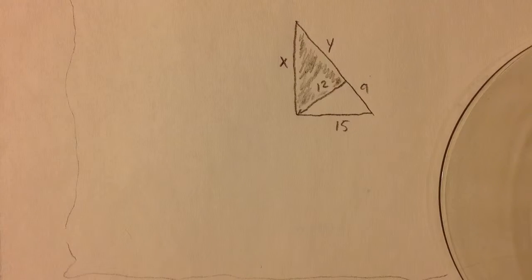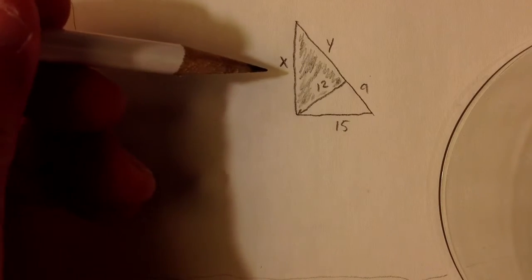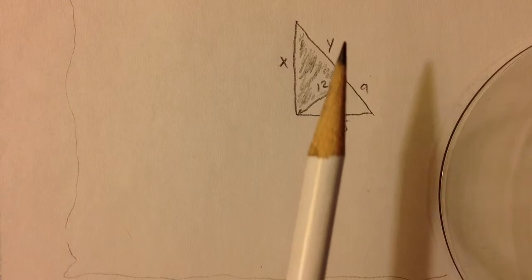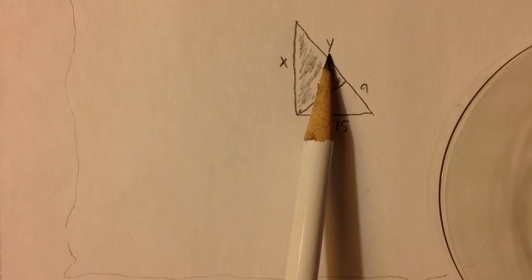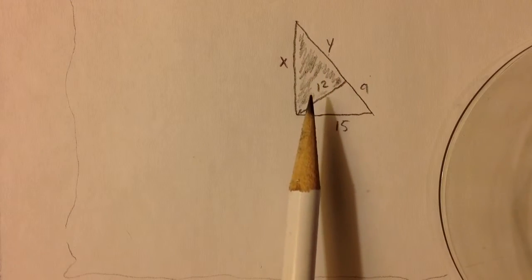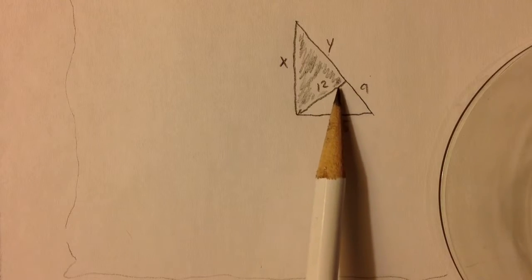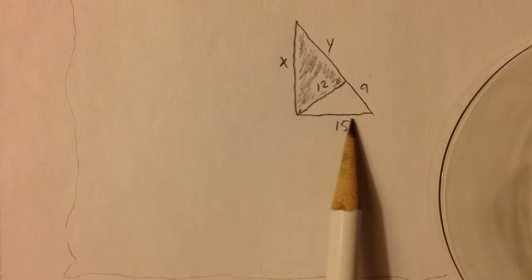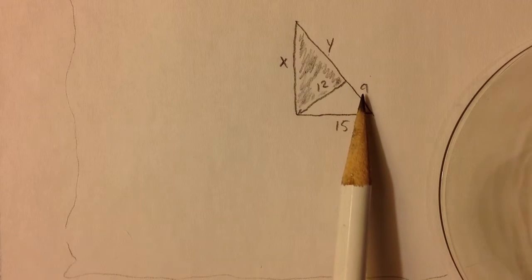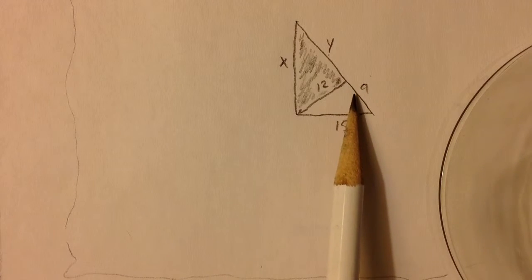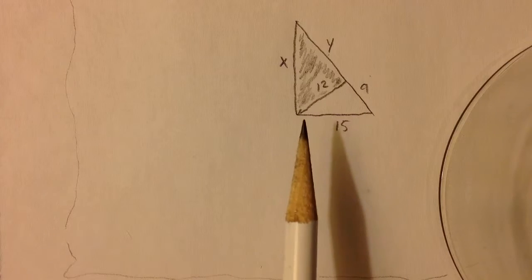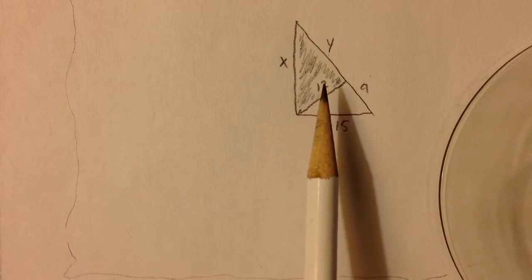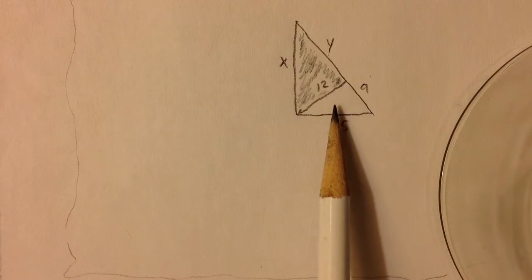Let me go over these numbers with you. Obviously, you can see the x and the y, and sorry, the shadow keeps getting in the way. This value is 12 for this side, and this value is 15 here. The value here is 9 for that little length. So this part is the shaded part. This will be the gnomon to this triangle.